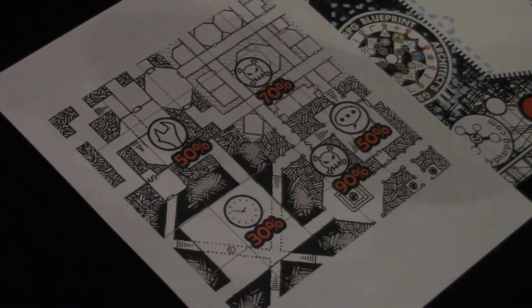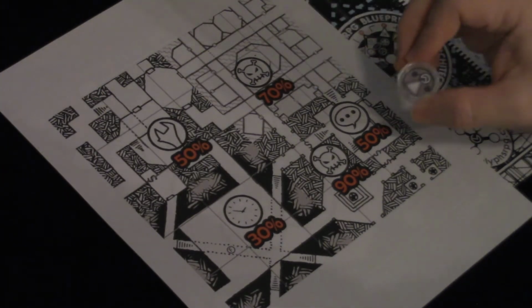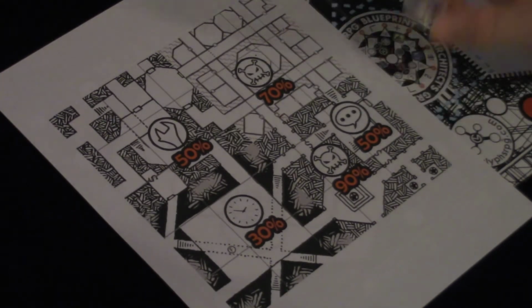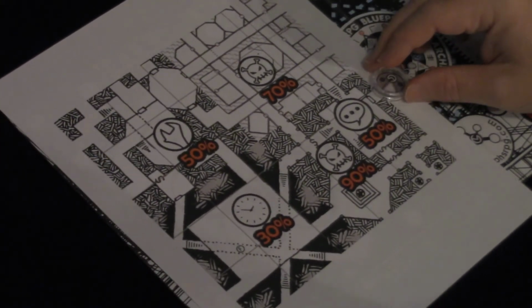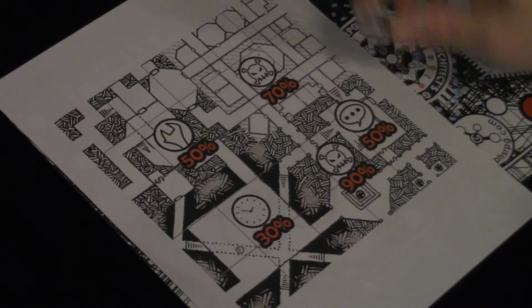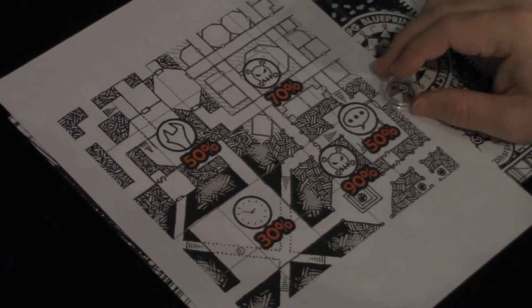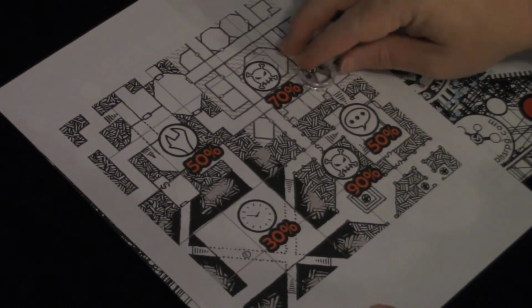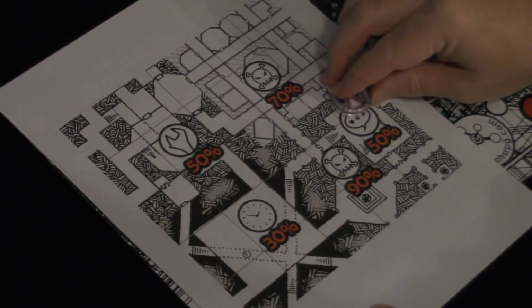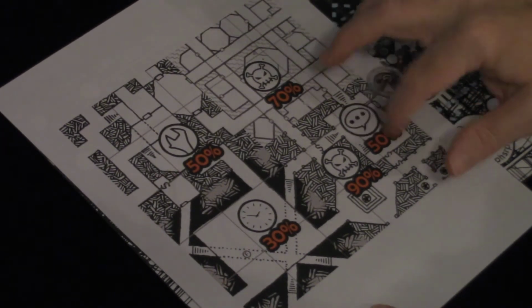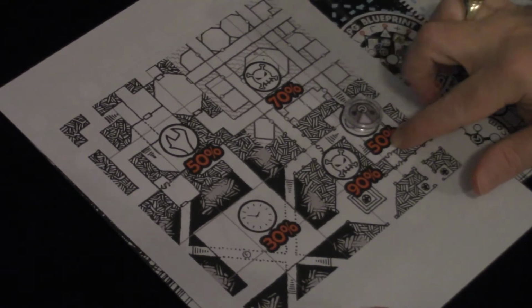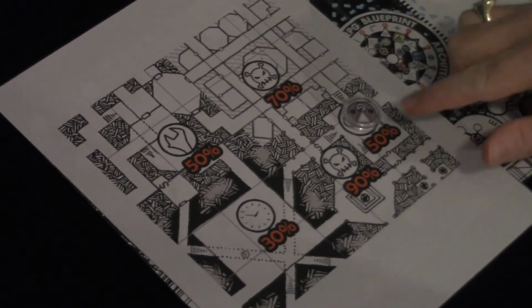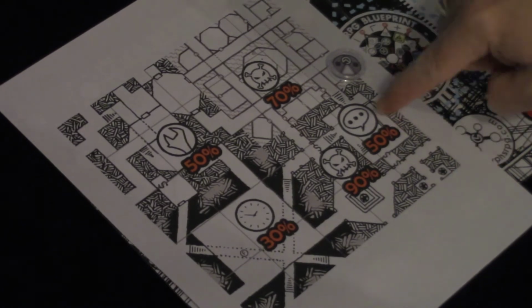So here we go. Let's say I've got my rogue character, a nice gray token, exploring the dungeon. The grid's not even up to size, it just gives you an estimate. Let's say I'm marching down here, exploring the dungeon, and guess what? In this little square area, there's a 50% chance as I arrive that a social encounter will take place. That's what this tells me.